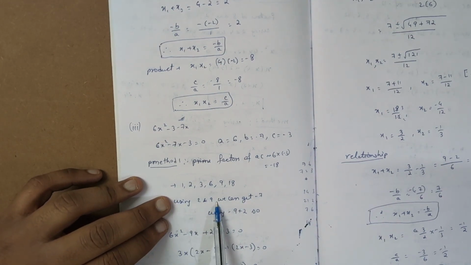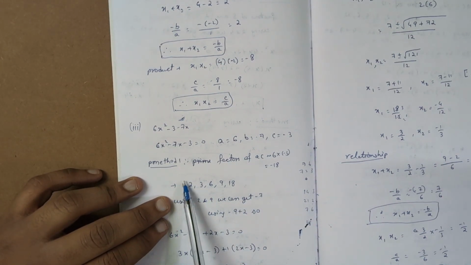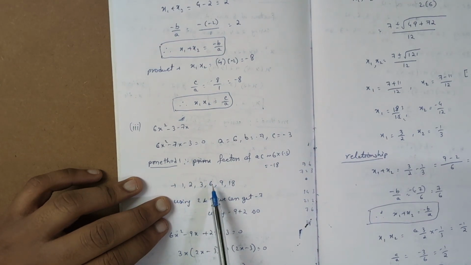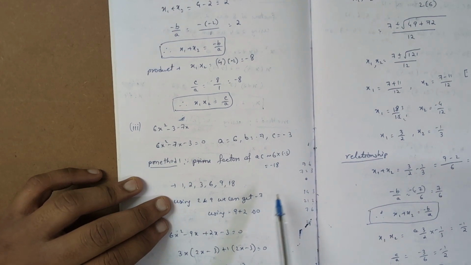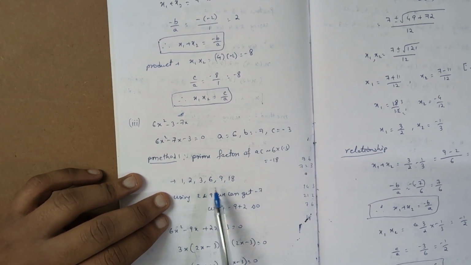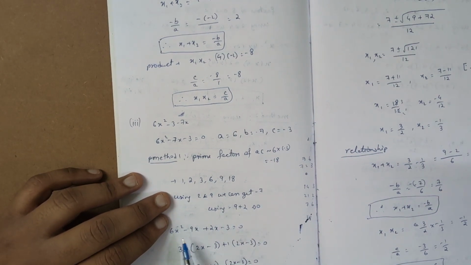So using 2 and 9, as I mentioned, we have to use any two, like 1 into 18 or 2 into 9 or 3 into 6, and you have to find it so that it will become minus 7. So using minus 9 and plus 2, we can get the value as minus 7. So we can write it as 6x square minus 9x plus 2x minus 3 equal to 0, and taking 3x as common in the first two terms, it will be 3x common, 2x minus 3 plus 1 into 2x minus 3, and this will become 3x plus 1 into 2x minus 3 equal to 0.